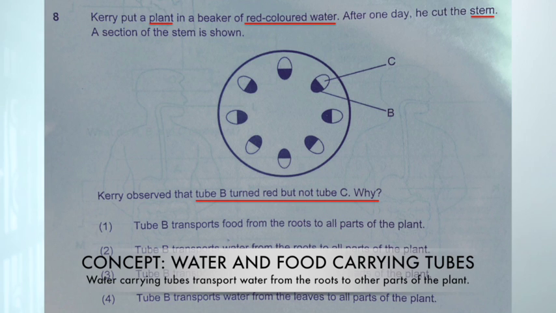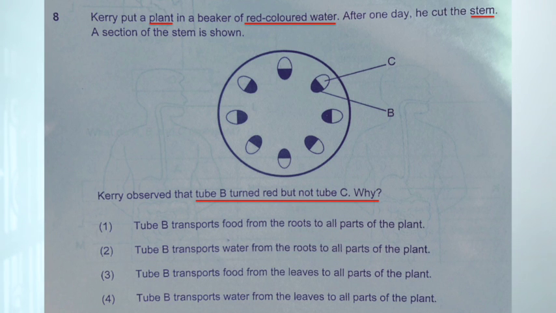So in our science class, our teacher has taught us that the water-carrying tube helps to transport water that is absorbed by the roots and is transported to the other parts of the plant. Hence, looking back at the options, we can directly answer this question. Tube B transports water from the roots to all parts of the plant. Hence, the answer to this question is option 2.